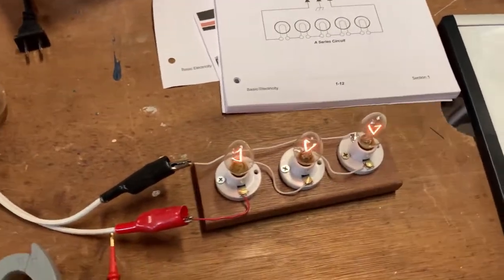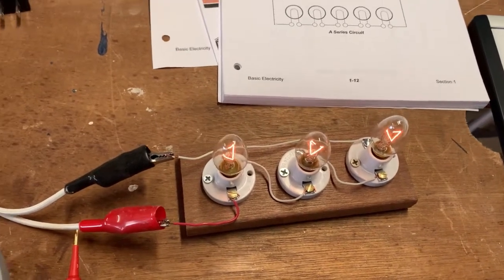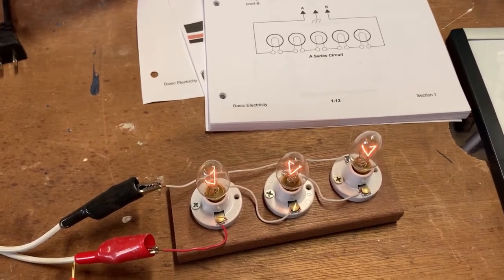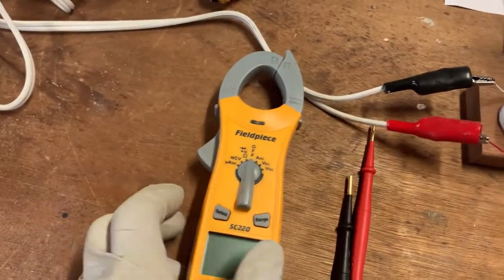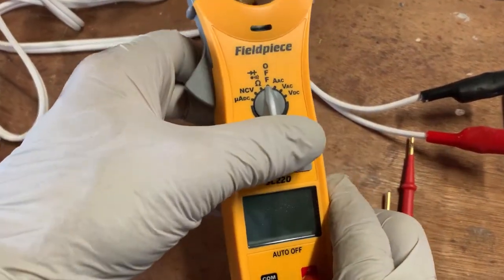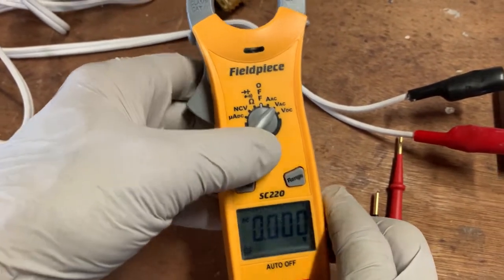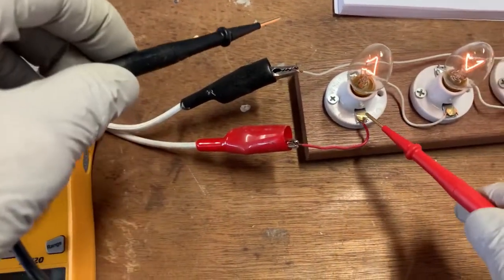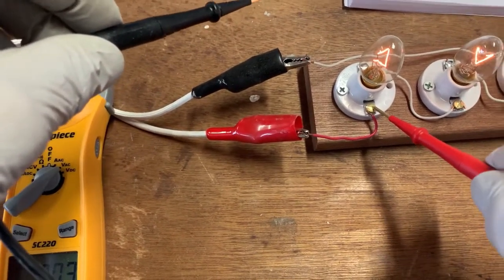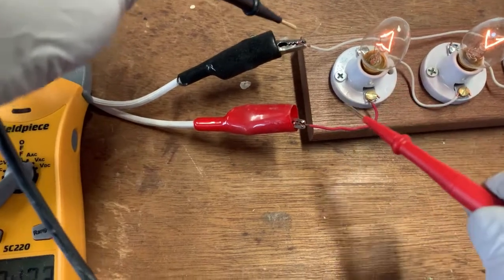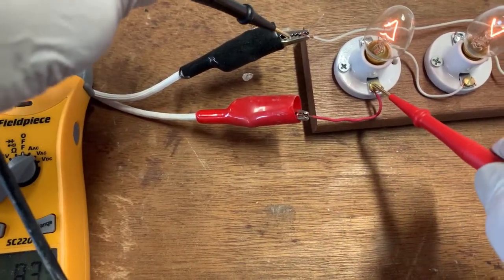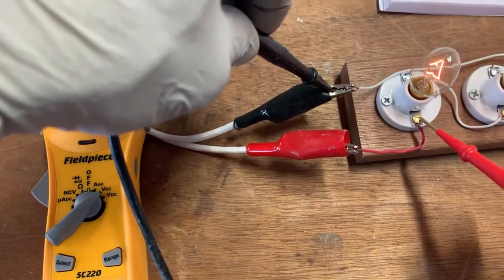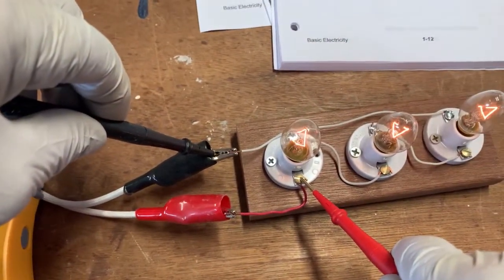Notice all of the light bulbs are lit. And I will put this together in parallel, and hopefully you'll be able to see the difference in the brightness. And while we're at it, let's check the voltage and the amperage. We have our meter. We turn it to volts AC. And we take the leads, and one goes to either side of the power. This is the power coming in, and then this is neutral. And we are reading 125 volts. So we have proper voltage here. These are 120 volt lamps.